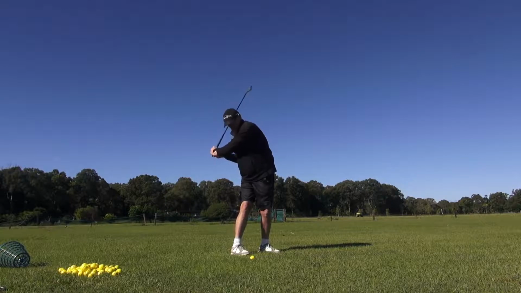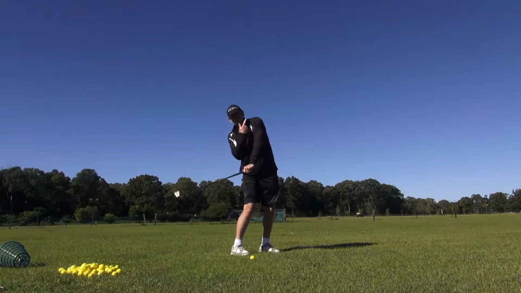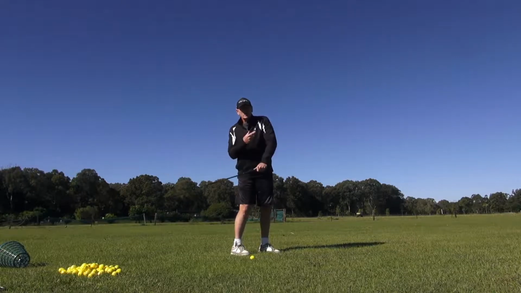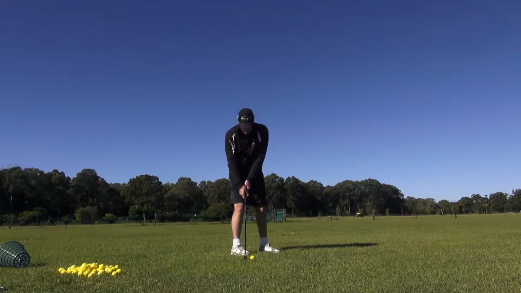Really pull with that lead hand like that. As soon as you pull with the butt part of the lead hand coming down, it immediately pushes this shoulder up. It stops it rolling left, and it keeps the weight on this trail side of the body.